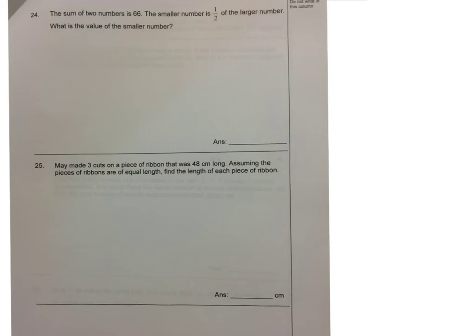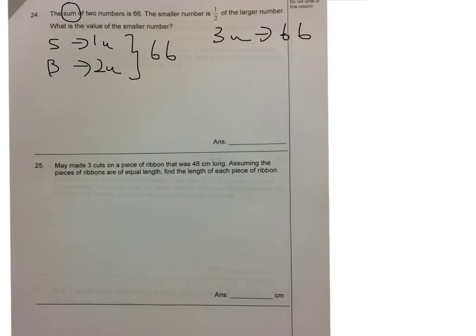The sum of two numbers is 66. The word sum means addition. The smaller number is half of the larger number. So smaller number, bigger number. This is 1 unit. This is 2 units since it's half. Altogether that's 66. So 3 units will give me 66. 1 unit will give me 22. So what's the value of the smaller number? Question 24 answer is 22. Question 25.